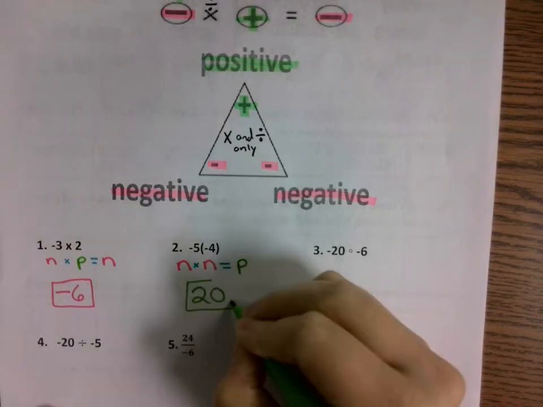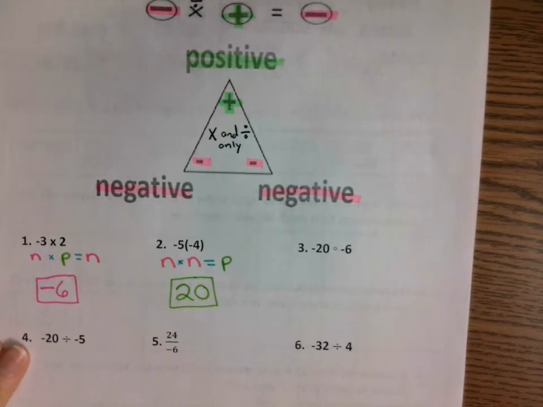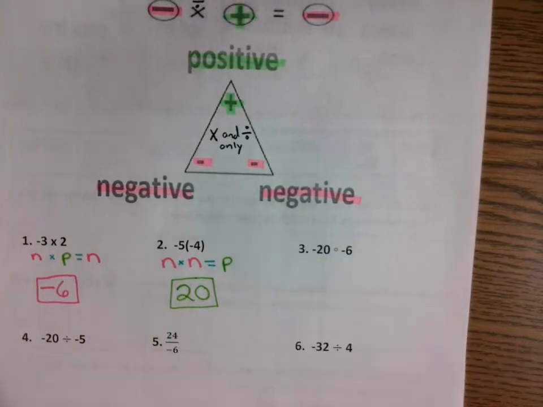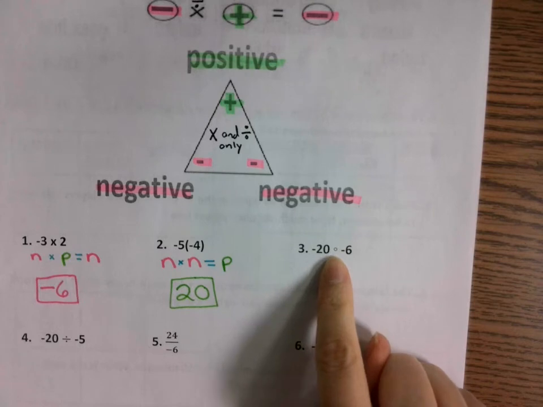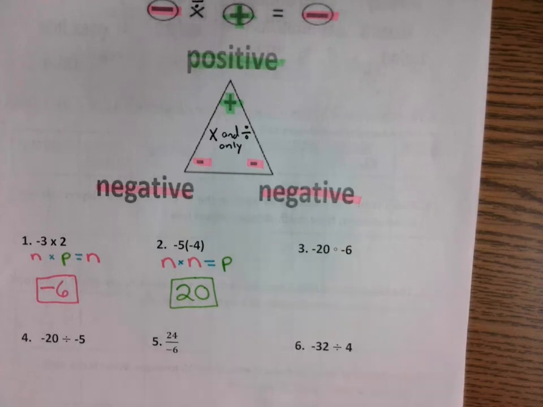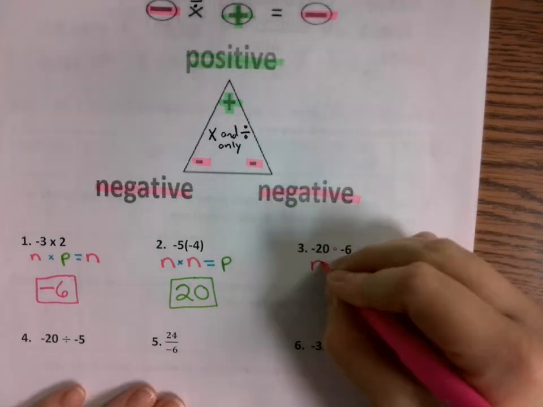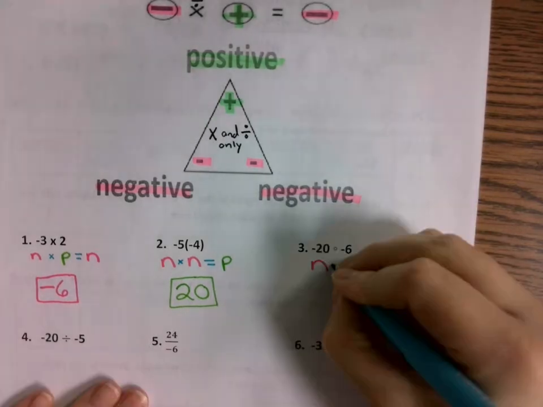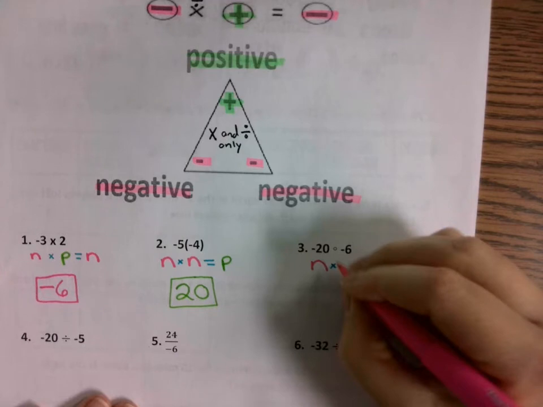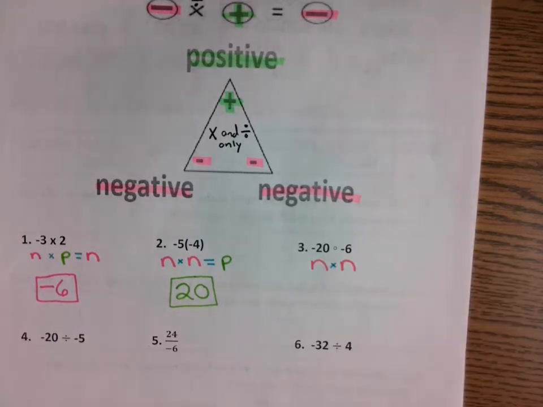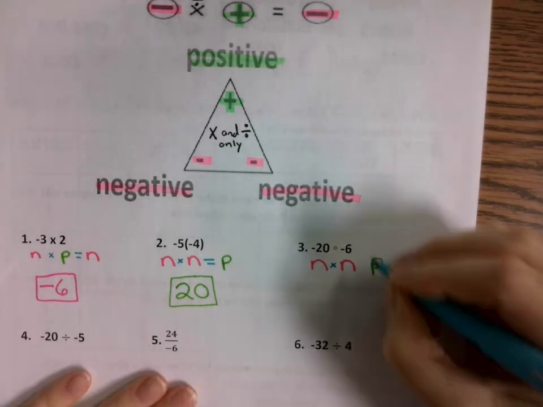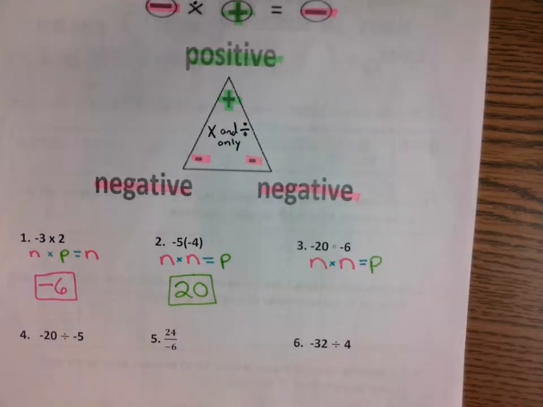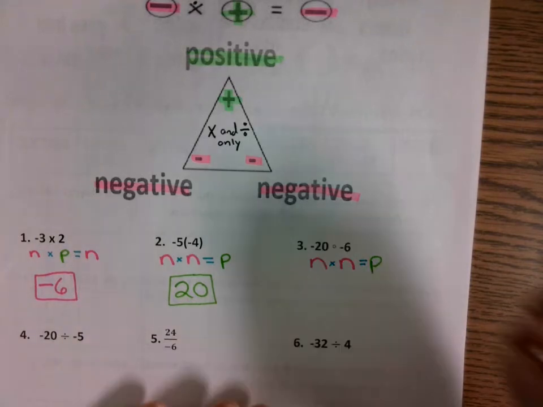Okay, problem number 3. We have negative 20 times negative 6. So again, it's a negative, and we are multiplying it by another negative. What is a negative times a negative? Positive. So we're going to get a positive for our answer. And then 20 times 6, 120. Okay, so we're going to get a positive 120.